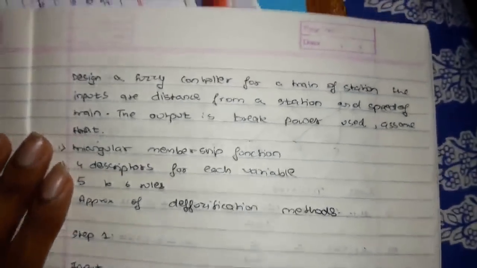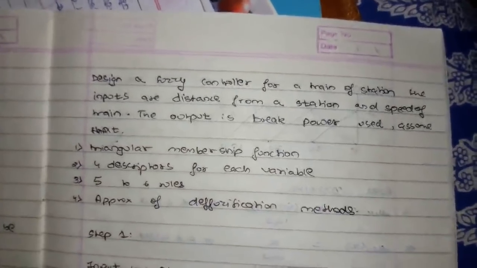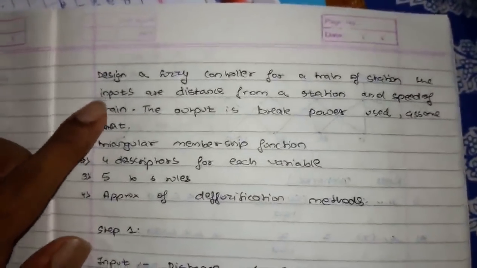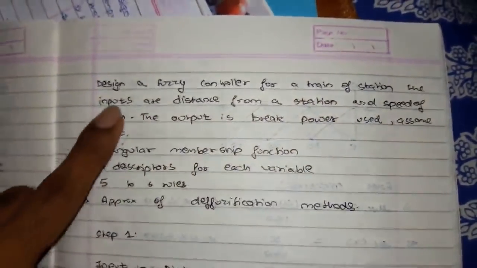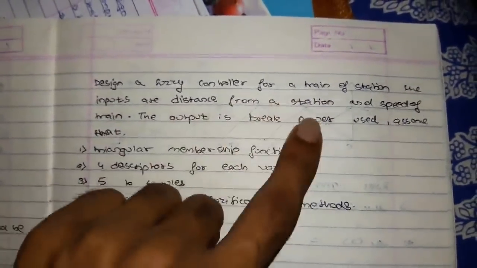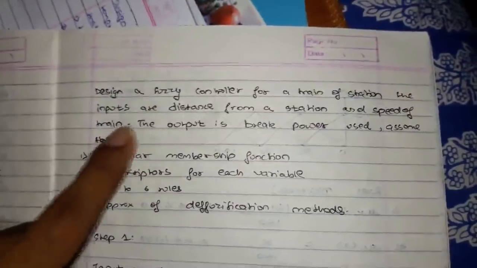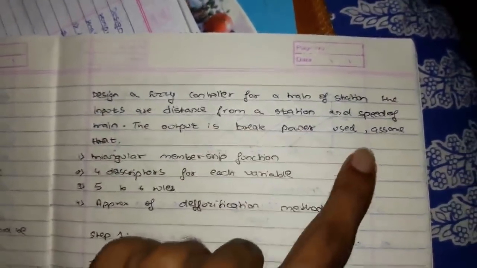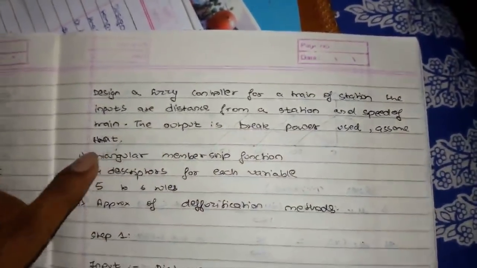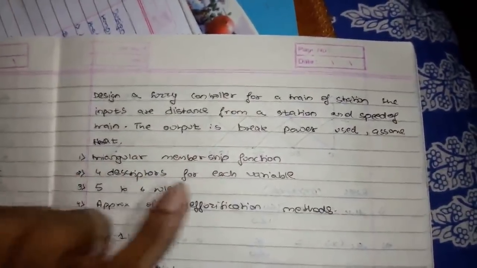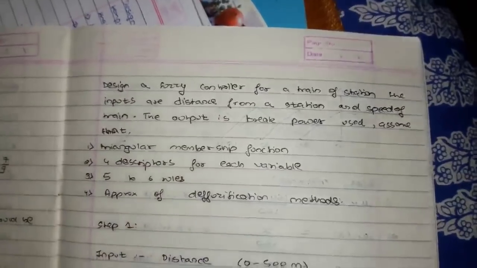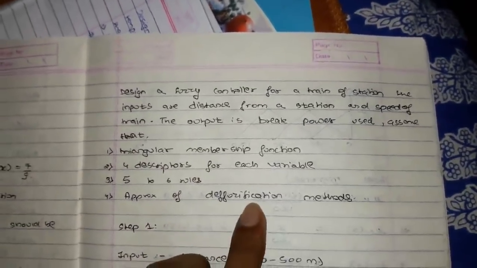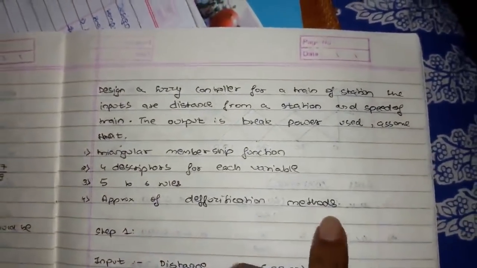Also consider this sum. This was a very interesting sum that I got, and hence I would like to tell you about this. Design a fuzzy controller for a train of station. The inputs are distance from the station and speed of the train. The output is brake power used. Assume triangular membership function, 4 descriptors for each variable, 5 to 6 rules, approximation of the defuzzification method.